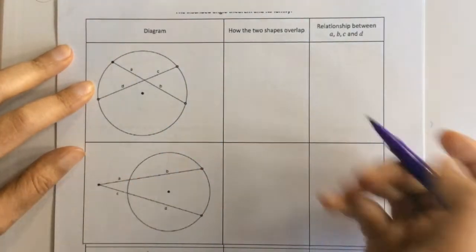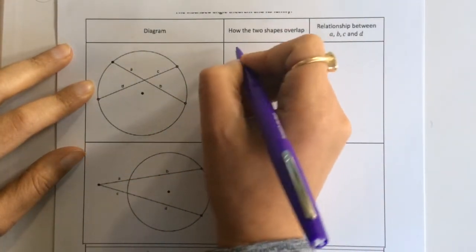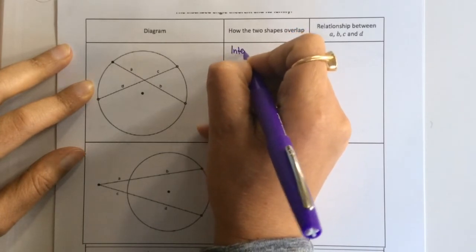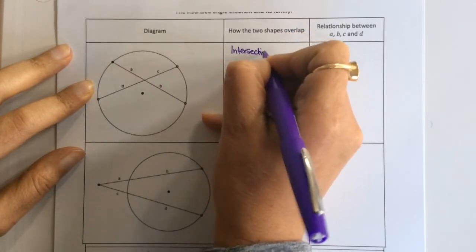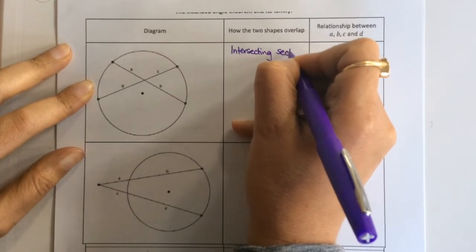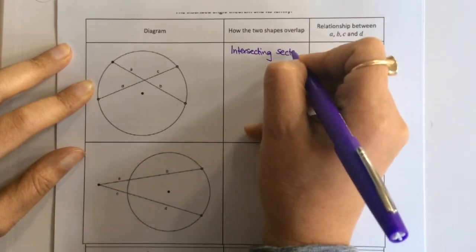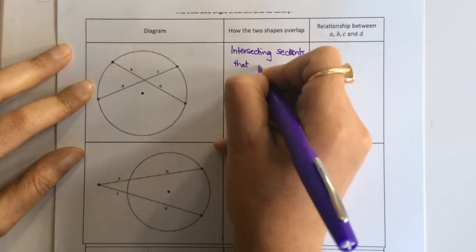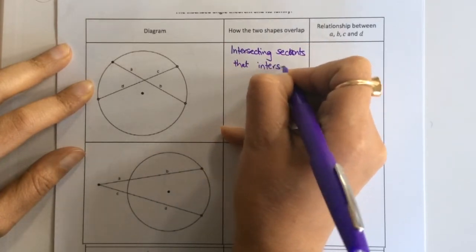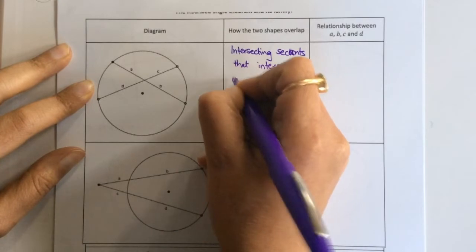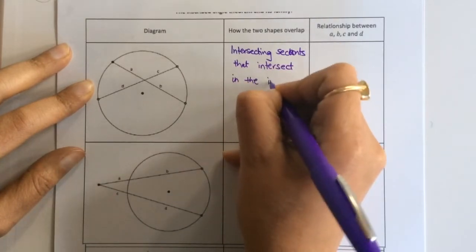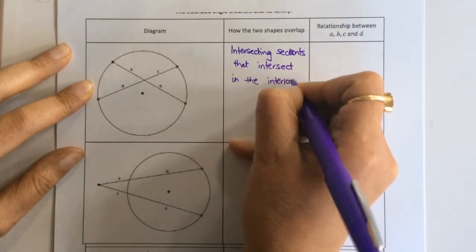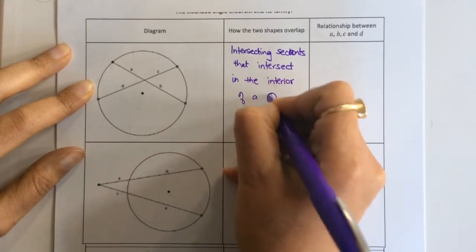You can see that I am looking at intersecting secants that intersect in the interior of a circle.